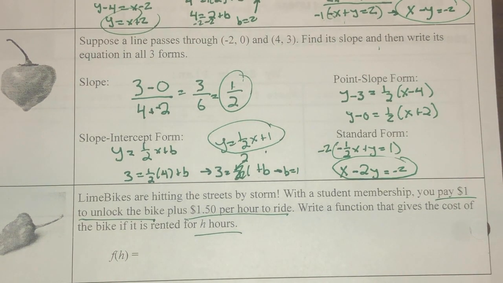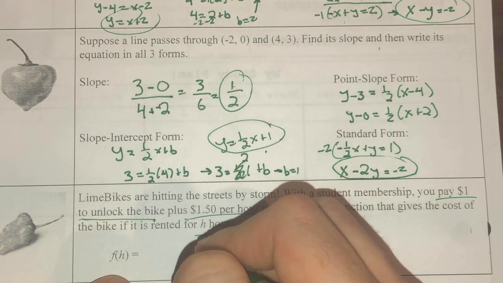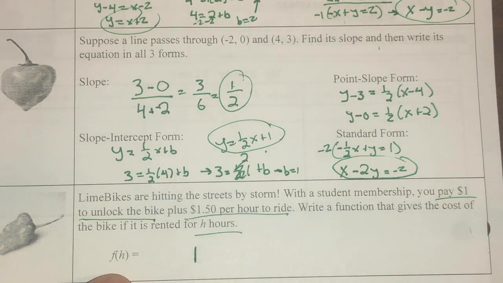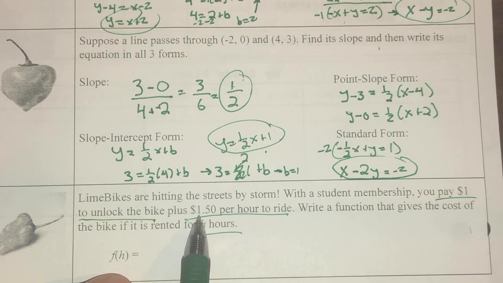So if we think about this, I'm going to pay $1 no matter how many hours I ride. So if I ride 0 hours, if I just like literally unlock it and lock it, $1. If I ride it for 1 hour, $1. If I go on some kind of marathon and ride my bike for like 12 straight hours, it's still $1 to unlock the bike. That is the y-intercept. Now, what's going to change is the cost per hour.